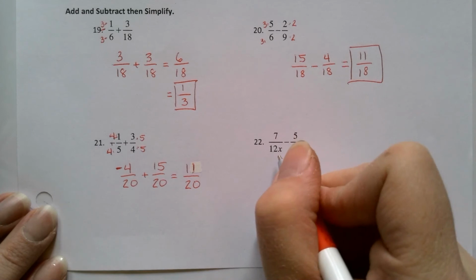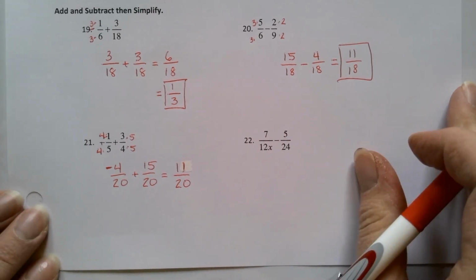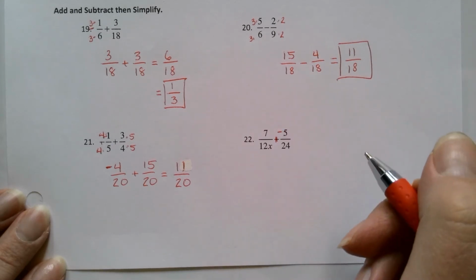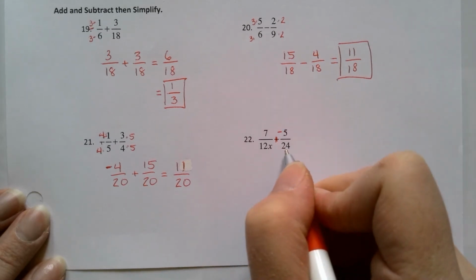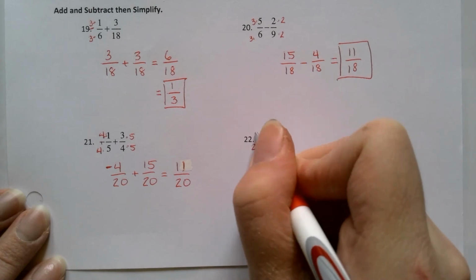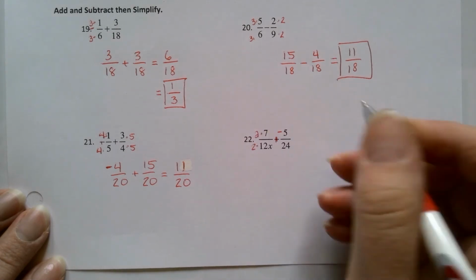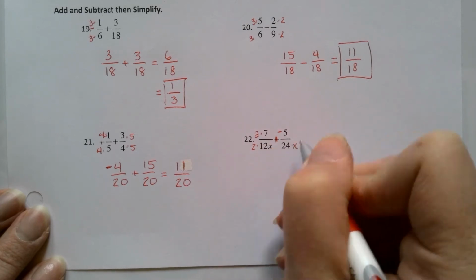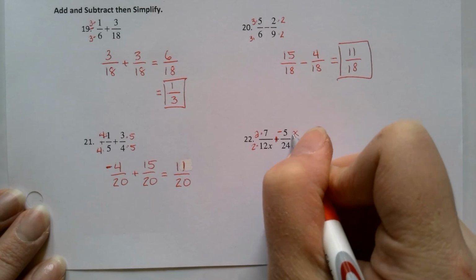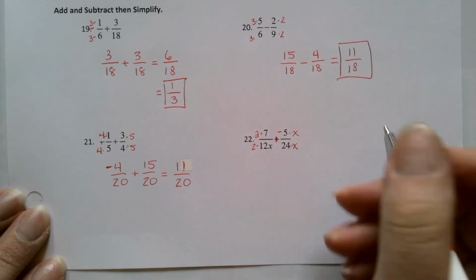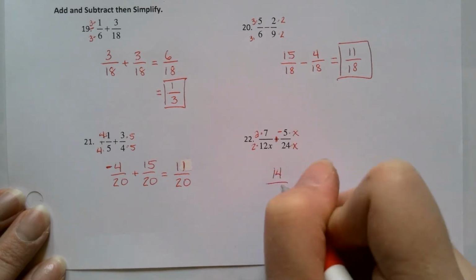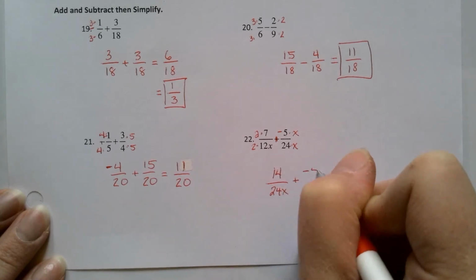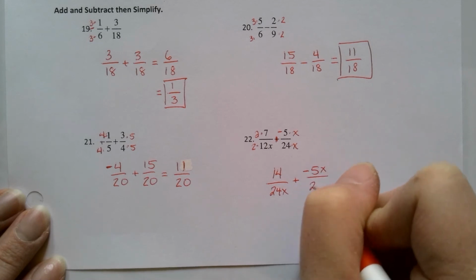All right, now what's different about this one is we have an x in the denominator. So again, maybe you do addition of the opposite. You don't have to, but that might help you. 12 and 24, I would need to multiply this by 2. Now that gives me the 24, but this has a 24x. So I need to build that piece. So I'm going to multiply this by x, and if I do it to the bottom, I also multiply the top by x. So I have a 14 over here over 24x minus or plus the negative 5x over 24x.